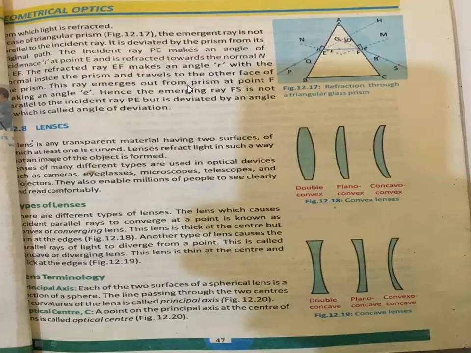The ray emerges out from the prism at point F. Look, you can see this is emerging out. This is called the emergent ray. FS is not parallel to the incident ray. As I have already told you, PE is not parallel to FS. The ray PE is deviated by an angle which is called the angle of deviation. If you draw the normal, this dotted line shows the normal. This is called the angle of deviation.